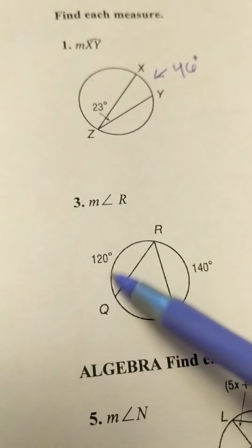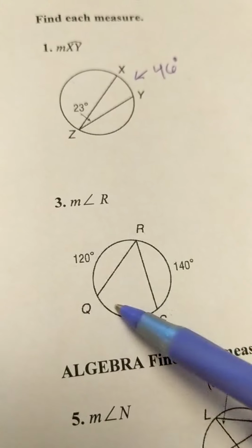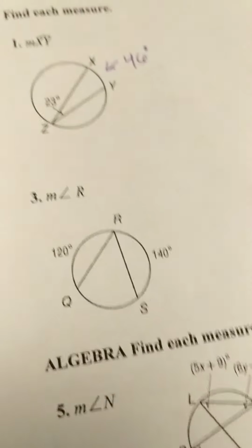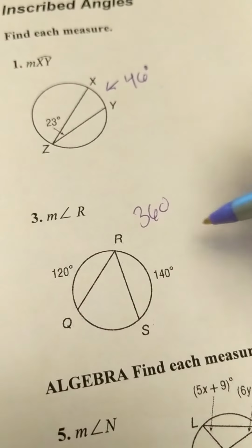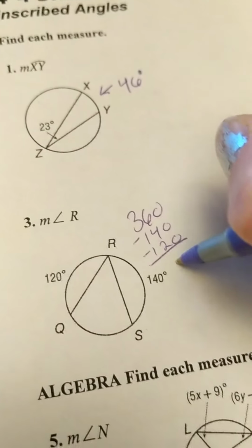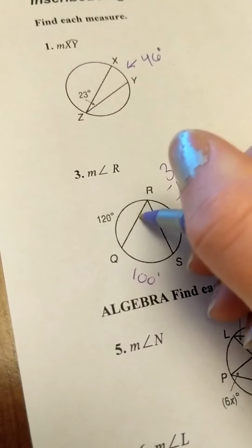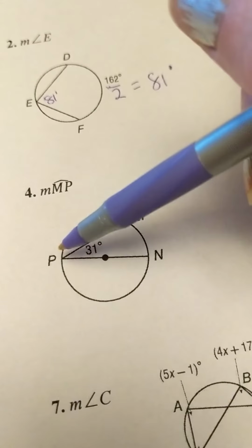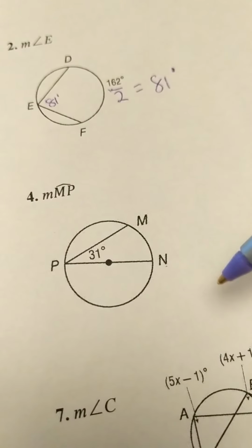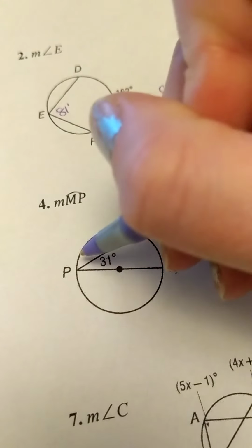Number 3, we are given that this arc is 120, this arc's 140. We're going to need to find this arc first in order to then find that angle. So working with the fact that all arcs add up to 360 degrees, we can subtract 140 and we can subtract 120, and we're left with 100 degrees. So arc QS is 100 degrees, which then means that the angle is half of that, so angle R is 50 degrees.